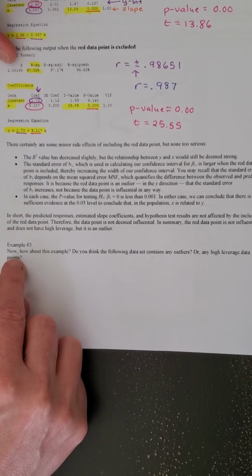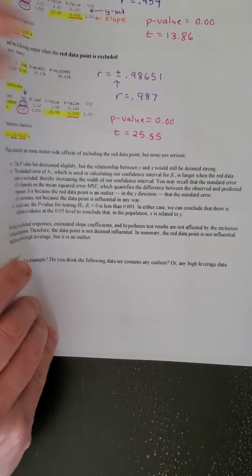Okay, next. Example 3, how about this example? So let's go ahead and flip over to that one.